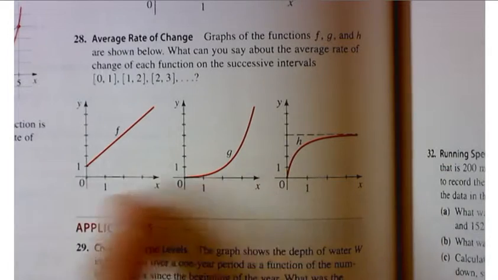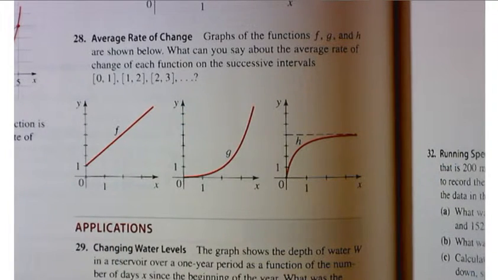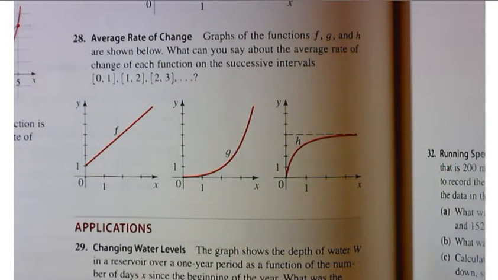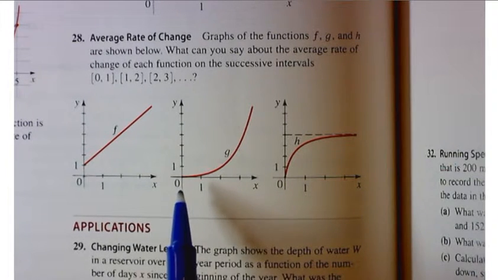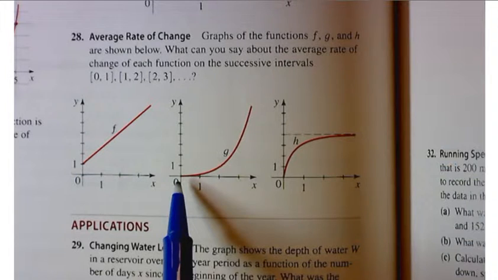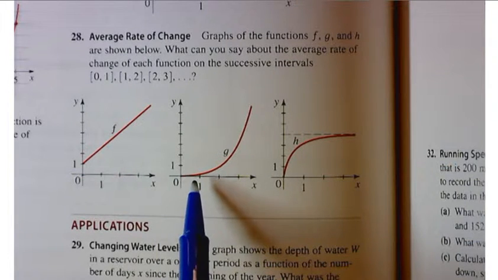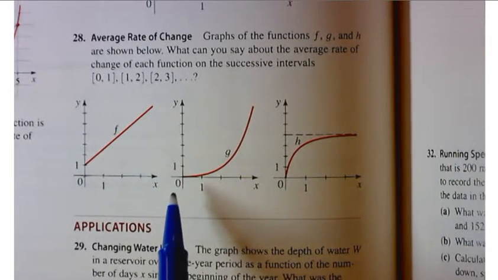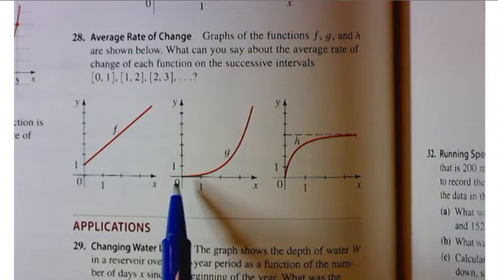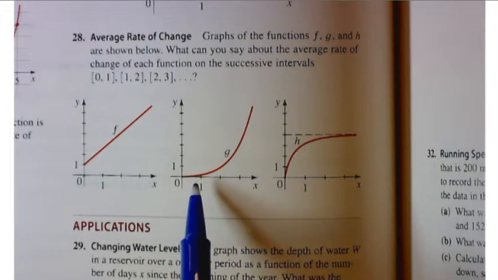How about the next one? Is there much change in the function in the first interval? No, not a lot. Is it increasing or decreasing in the first interval? Increasing. And it's increasing in the next one. But if you look at the next one, what can we say about the average rate of change?